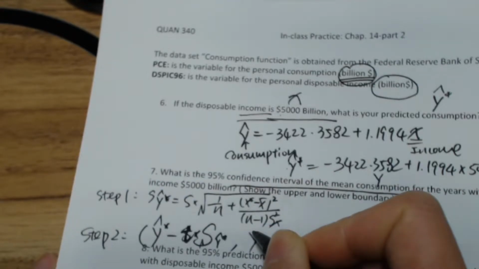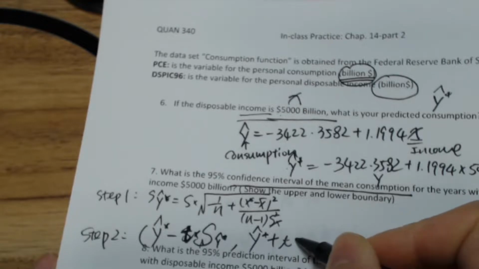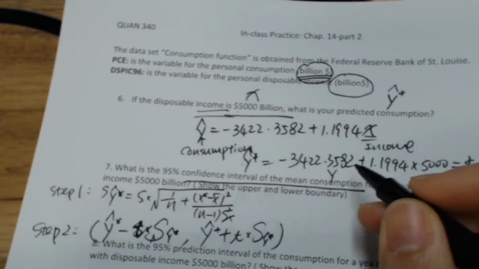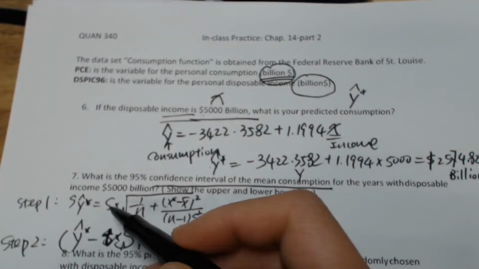Upper boundary, y hat star plus t stat times s y hat star. Close the parentheses. And so now what we need to do is figure out each component's value.